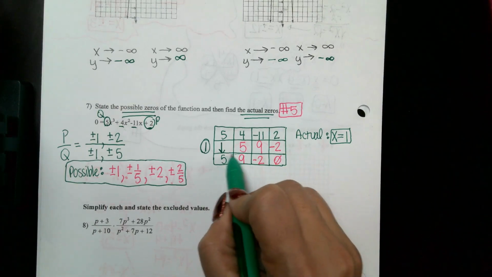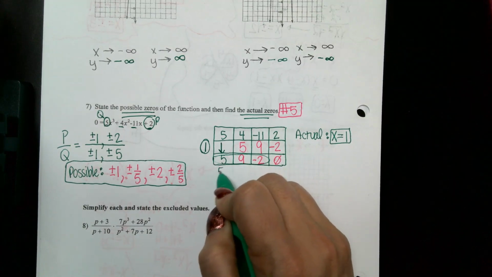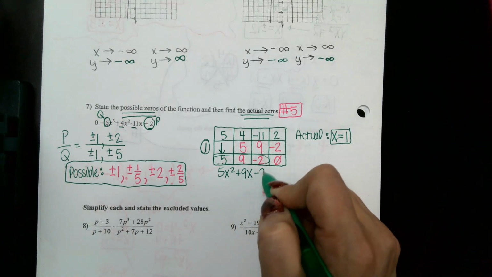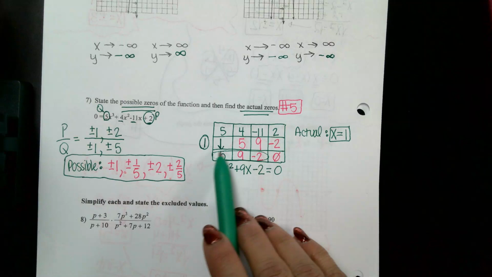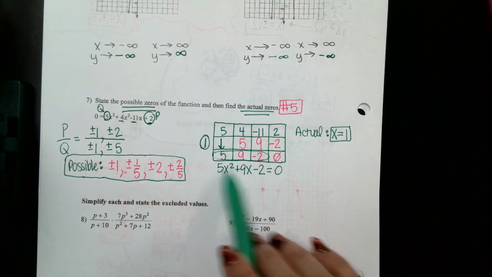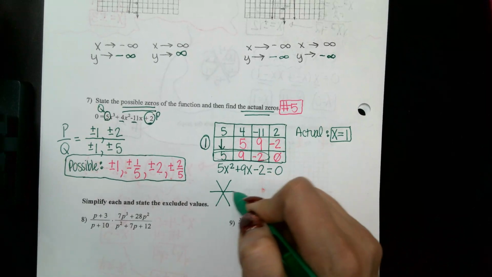You need to use this bottom row to write your new function. So remember, this would be 5x squared plus 9x minus 2 equals 0. So we're using that bottom row to write our new function, and this is the function we do the asterisk for.